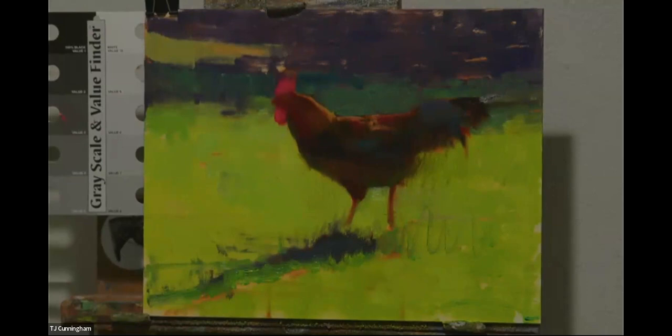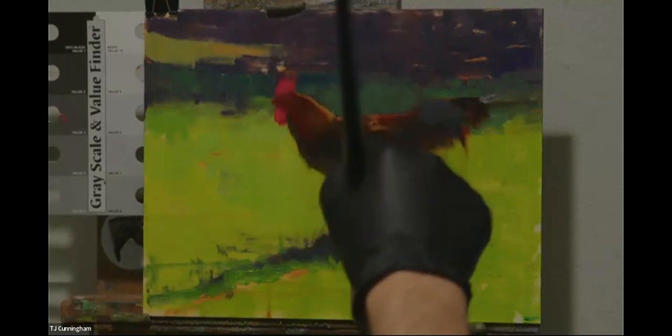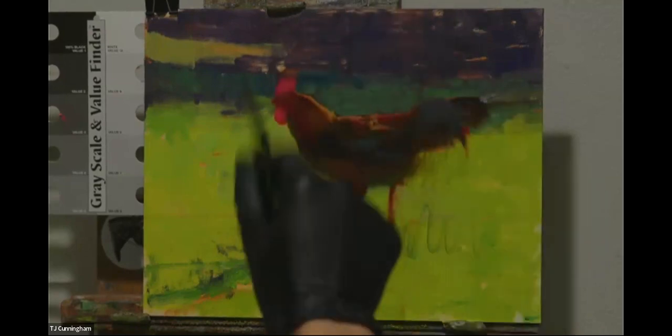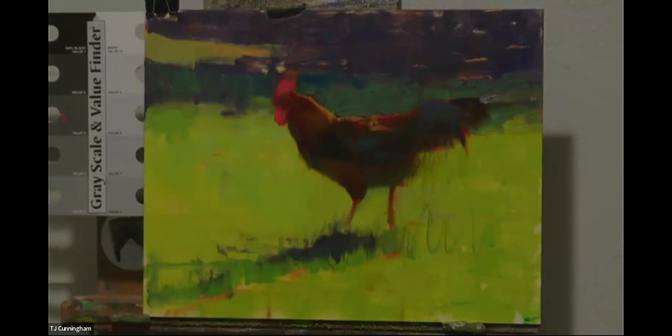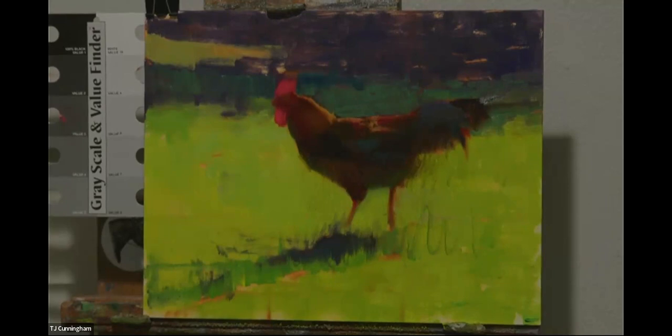Now, I want to revisit that idea of going more violet with that shadow. And I really, really like that idea. Especially now, why would you go more violet?